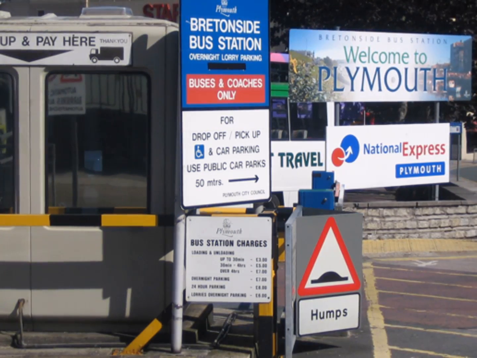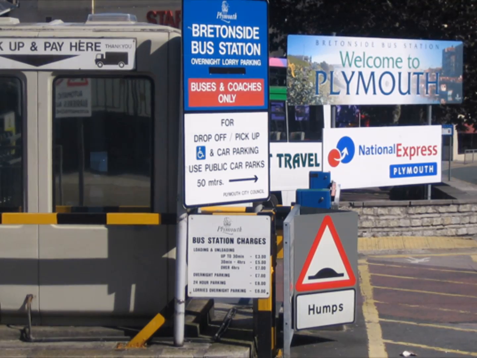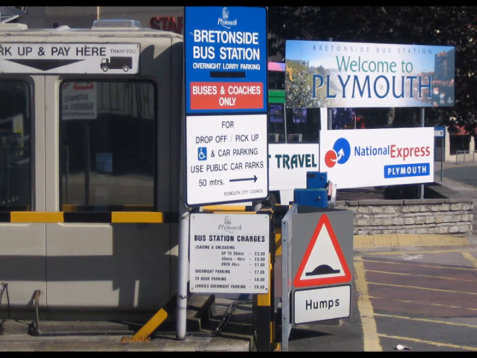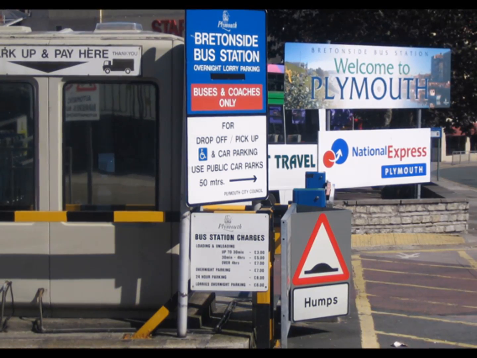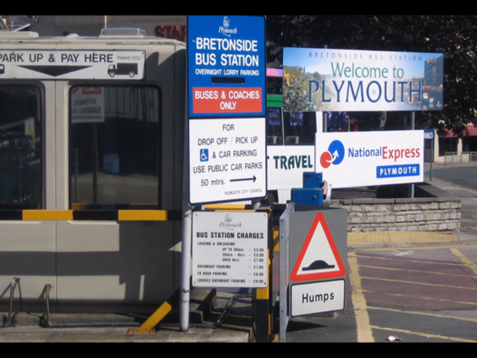So when we talk about clustering, this is a great example from actually a bus coach station. But you can see that there's so many different types of signage, the welcome signage, but the parking signage. It's just cluttered, and there shouldn't be that much information in one area.